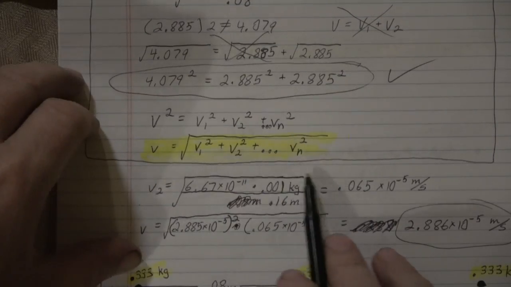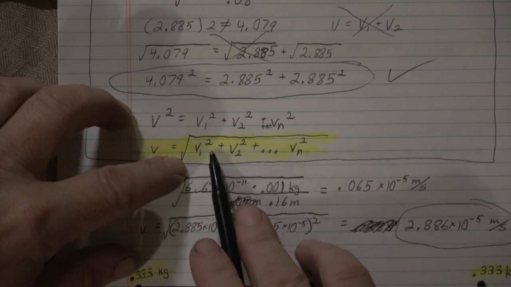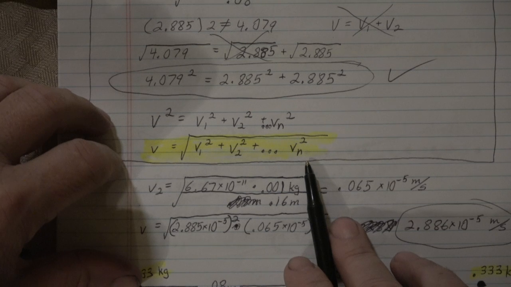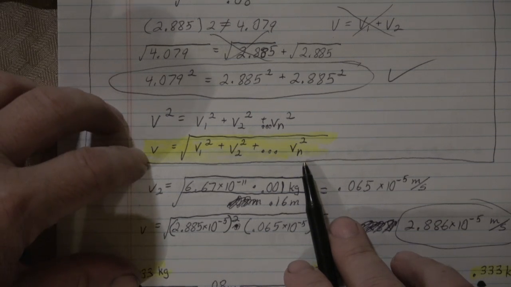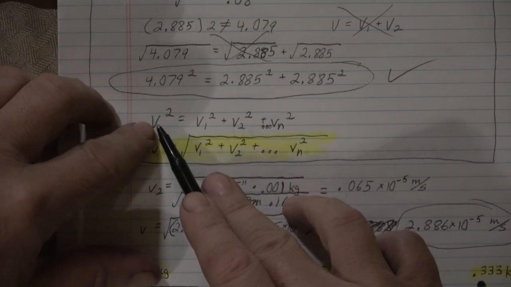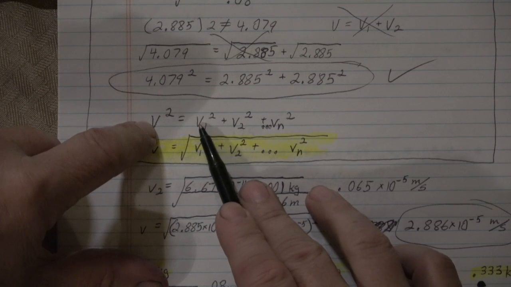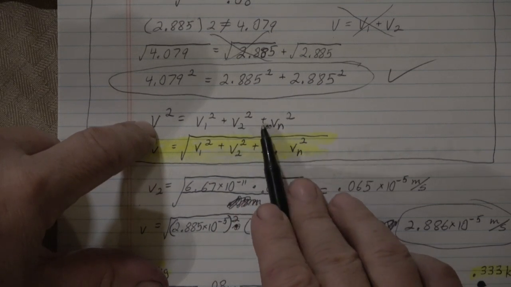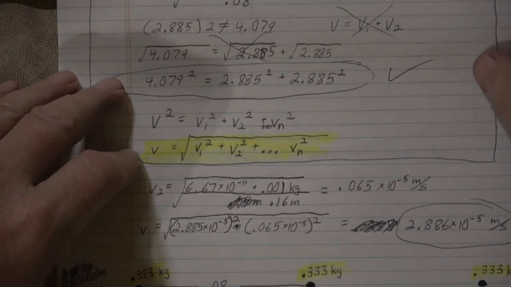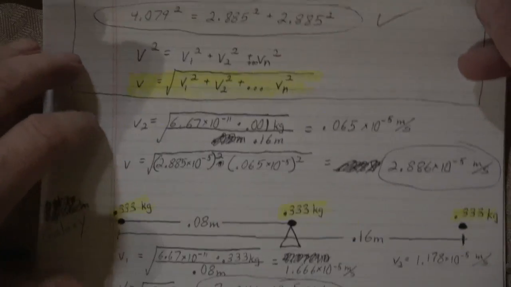And the formula I came up with is velocity equals the square root of v1 squared plus v2 squared to the n, just like c squared equals a squared plus b squared. And the easier math was to leave the v squared as is and add up v1 squared, v2 squared, v3 squared. So doing that, I got rid of a small problem.